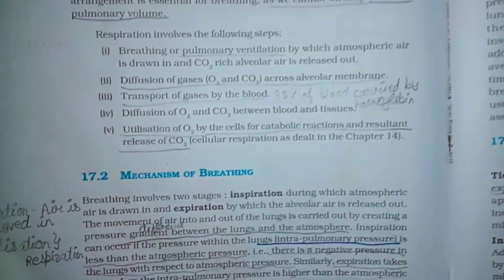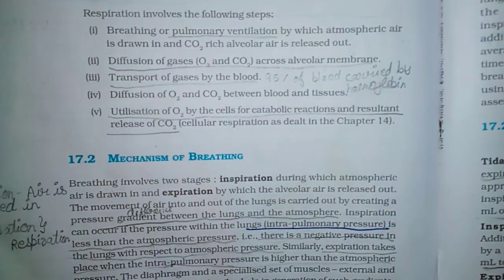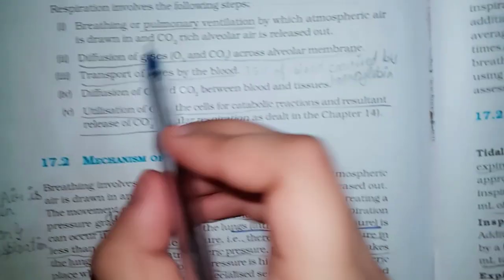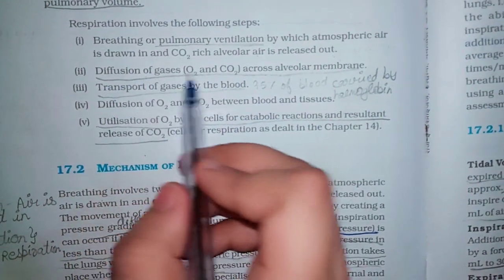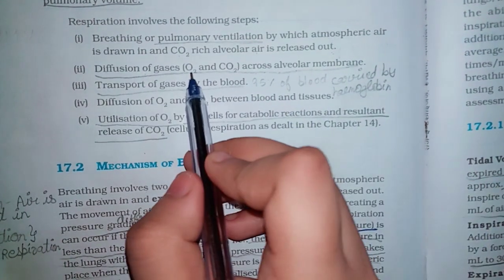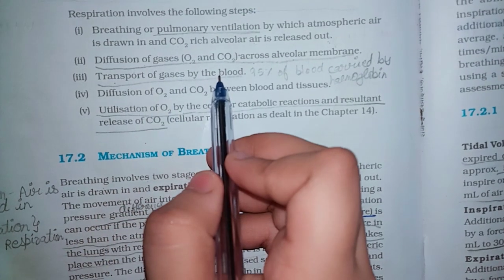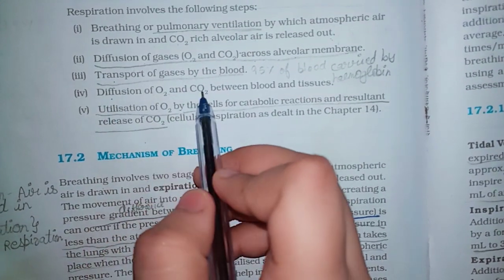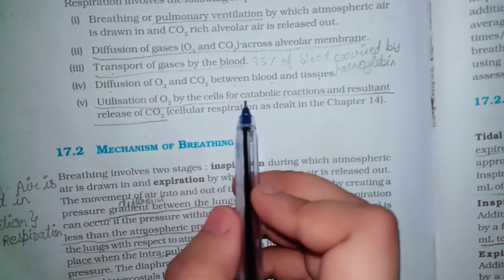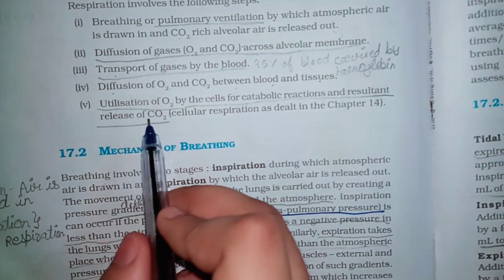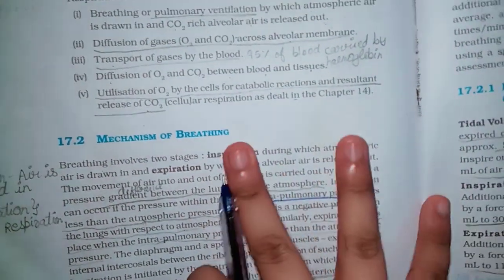Respiration involves the following steps: breathing or pulmonary ventilation, by which atmospheric air is drawn in and carbon dioxide rich alveolar air is released out. Diffusion of gases, oxygen and carbon dioxide, across the alveolar membrane. Transport of gases by the blood. Diffusion of oxygen and carbon dioxide between blood and tissues. Utilization of oxygen by the cells for catabolic reactions and resultant release of carbon dioxide, cellular respiration, as dealt with in chapter 14.